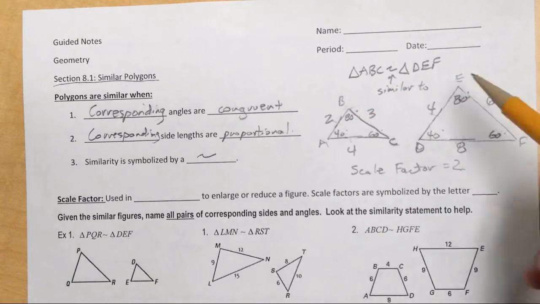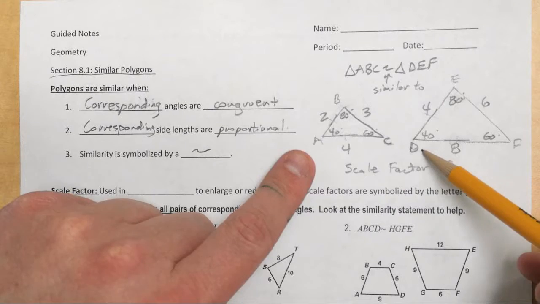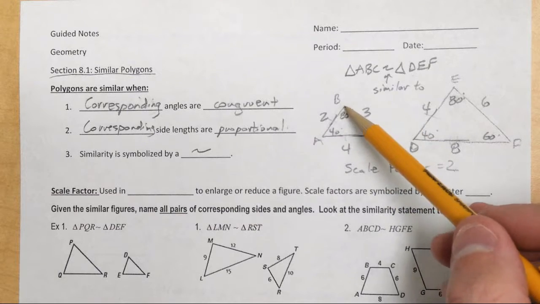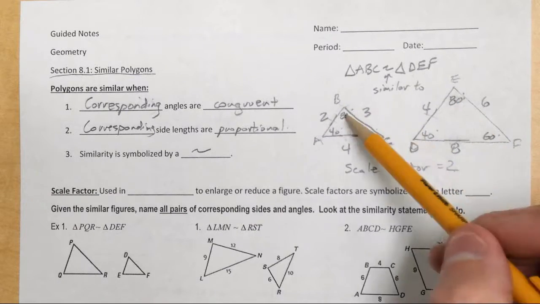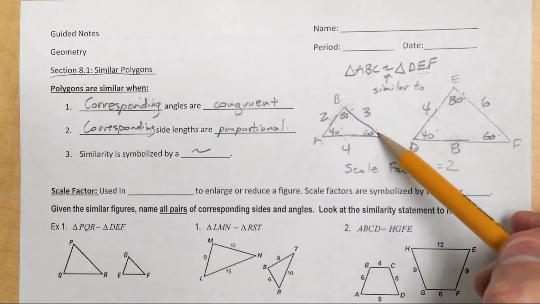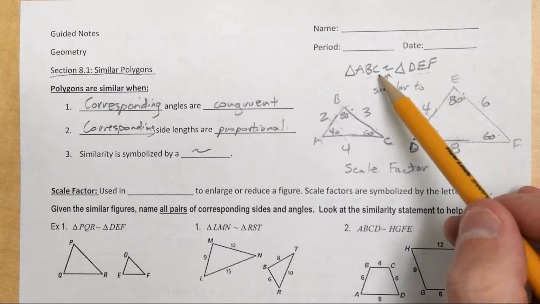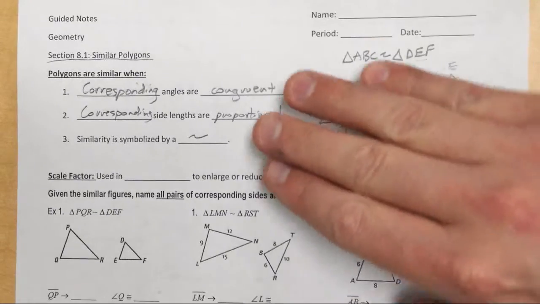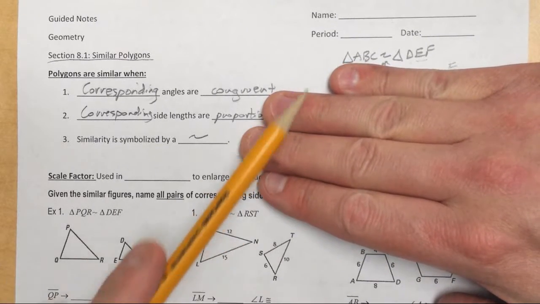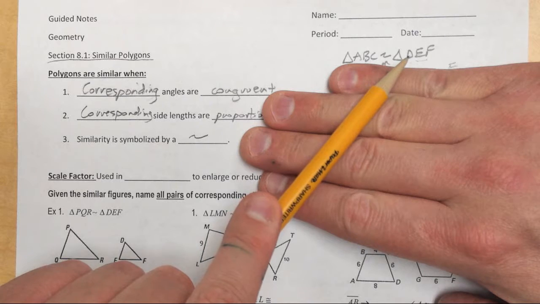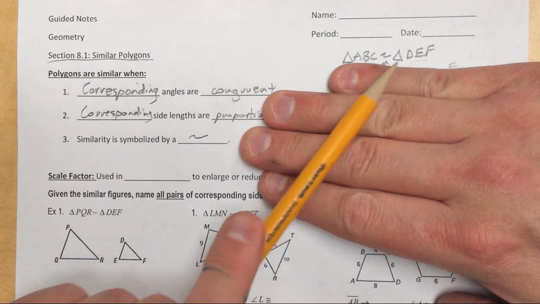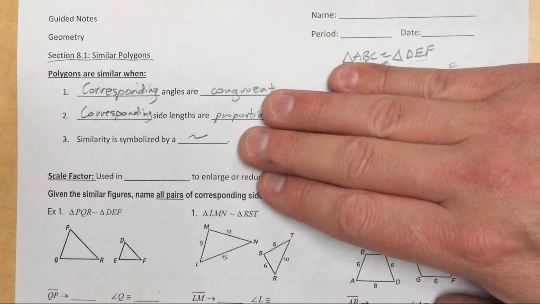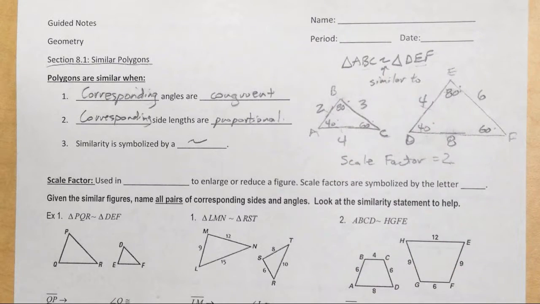I have to put it in this order because angle A corresponds to angle D. These are both 40 degrees, so A and D have to go in the same order here. Next is B, which is 80 degrees, and E is 80 degrees, so these correspond. I have to put B second and E second. The last one is C, which corresponds with F, so I have to put C and F in corresponding places. This is important. If I didn't have this picture, I would know automatically that angle A and D correspond to each other because they're in the same order, B and E correspond, and C and F correspond, just by looking at this similarity statement. The order that these letters are in tells you important information.